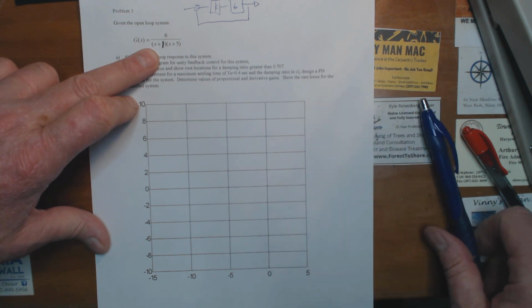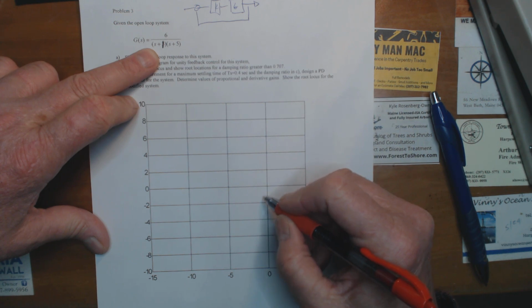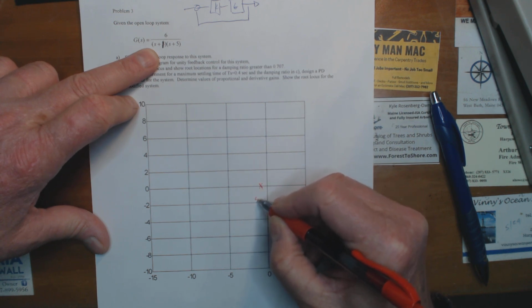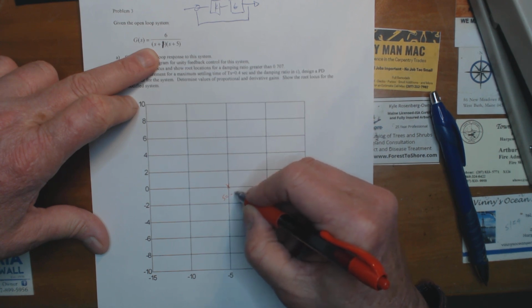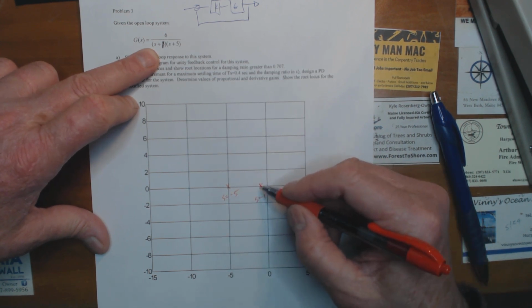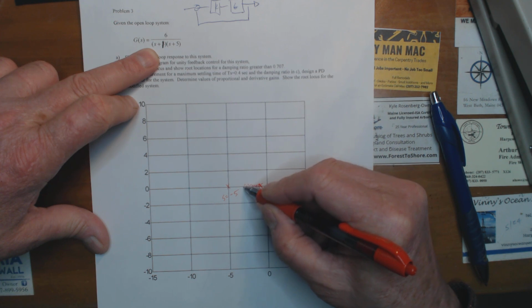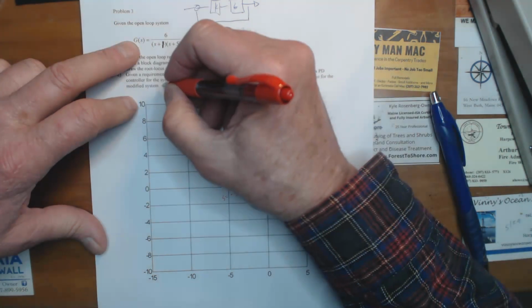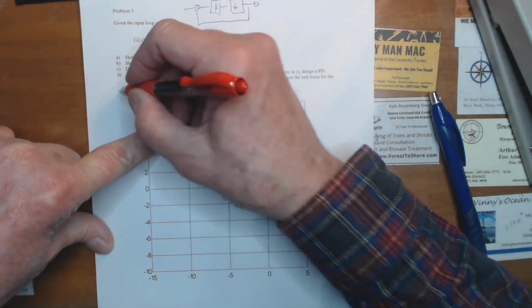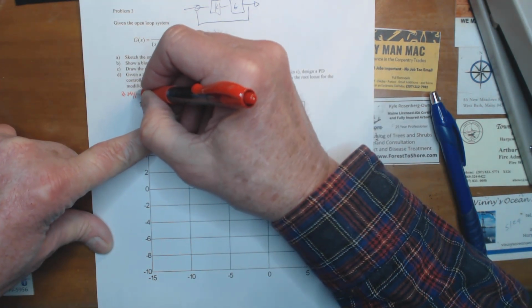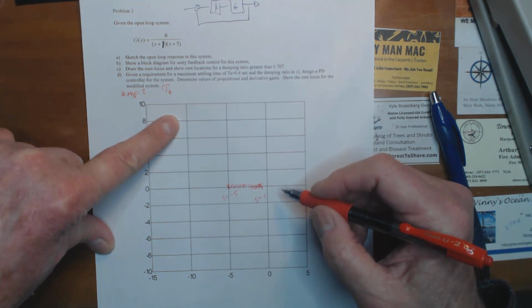So we're going to look at the open loop poles. Open loop poles are at s equals -1 and s equals -5. And then we're going to look at the real axis segments. We're going to look at sigma. So we know that the number of asymptotes is 2, at plus or minus 90 degrees.